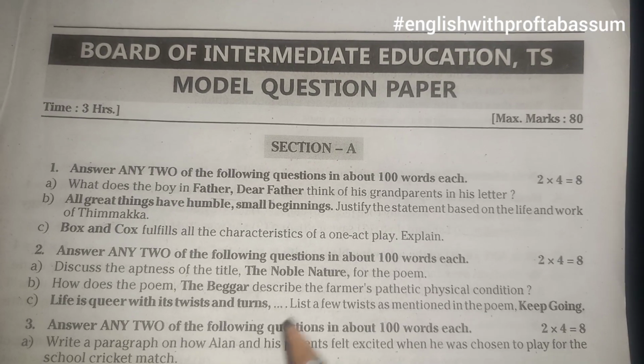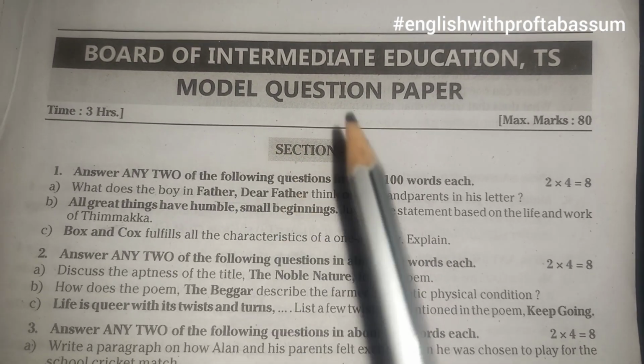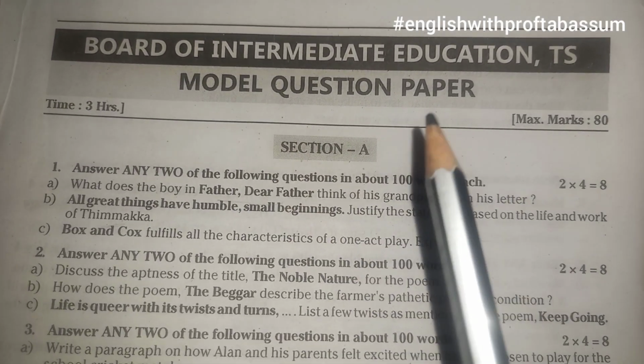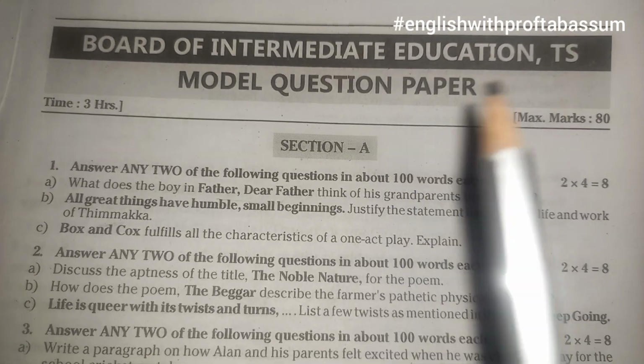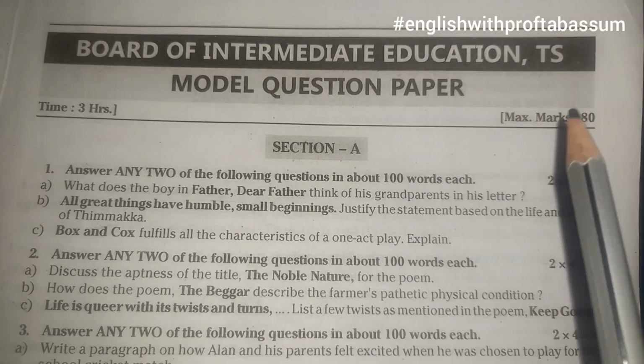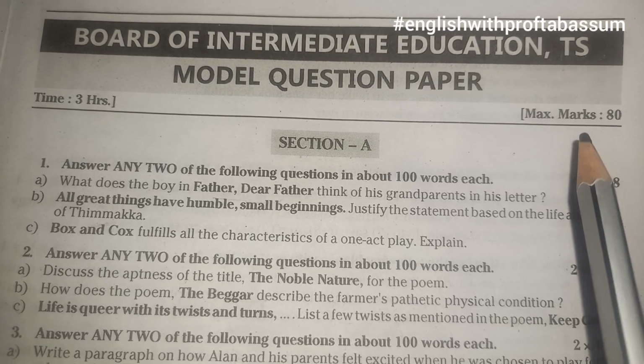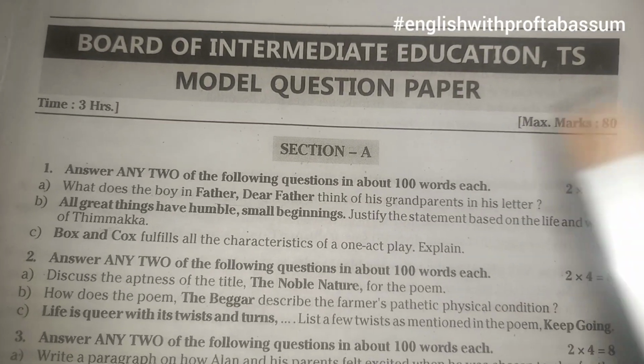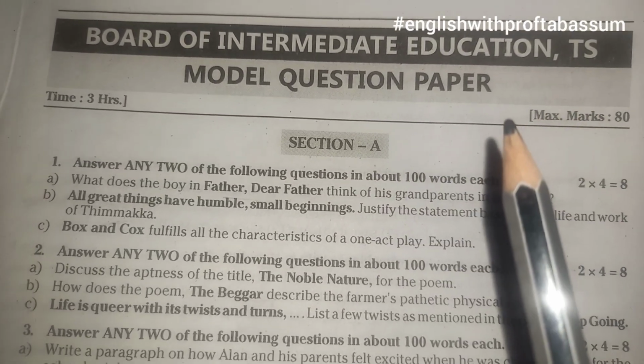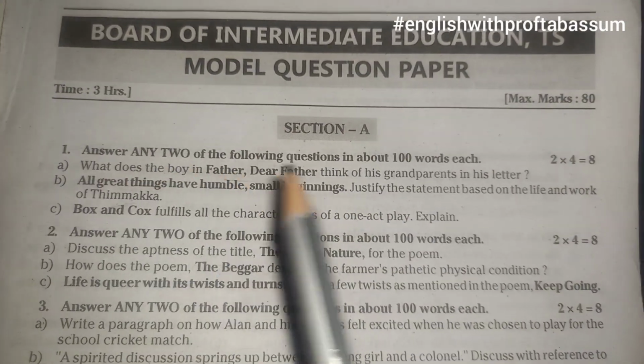आज की हमारे वीडियो में we are going to discuss the model question paper for intermediate first year English as per the new syllabus for TS and AP. So your final exam will be only of 80 marks and 20 marks will be there for practicals. Okay. Now let us discuss this paper.